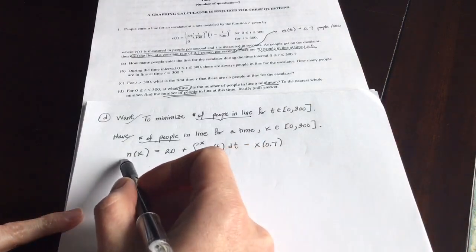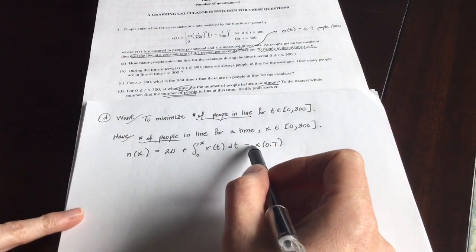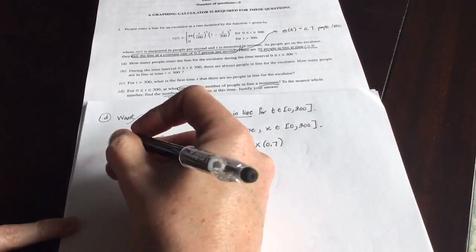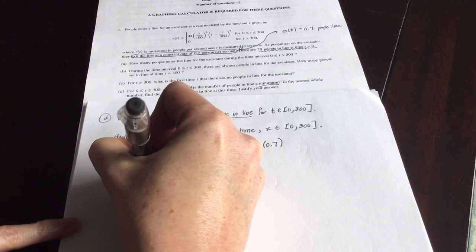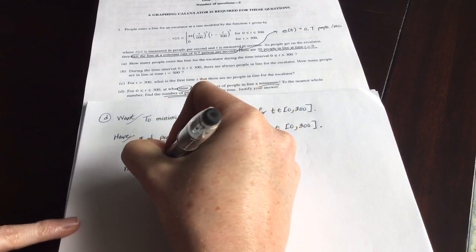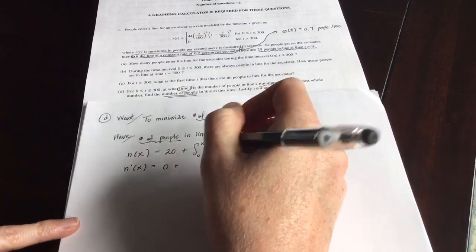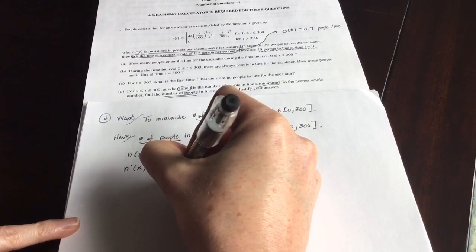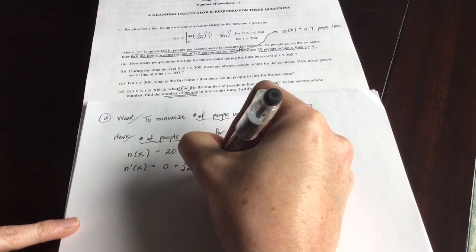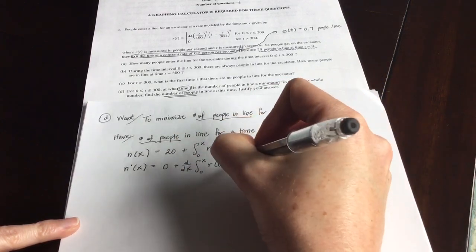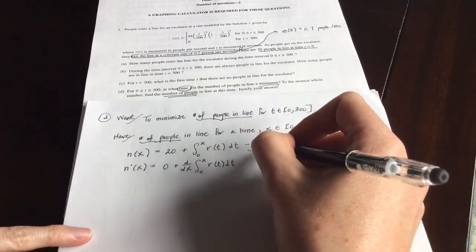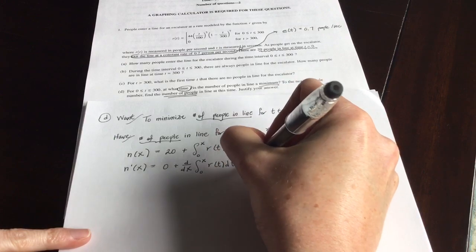So now let's take the derivative of both sides of this equation, and I'm going to take the derivative with respect to x. So on the left side, what's the derivative of this with respect to x? It's n prime of x. Now let's do the derivative of the right side. What's d dx of 20? It's 0, which of course you don't have to write. And then I'm going to dirtbag math this piece here for a second. So I'm just going to say we need to do d dx of the integral from 0 to x of r of t dt. And then we would take d dx of this piece right here. And so d dx of 0.7x would just be 0.7.